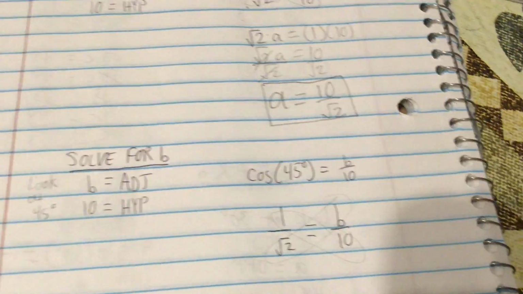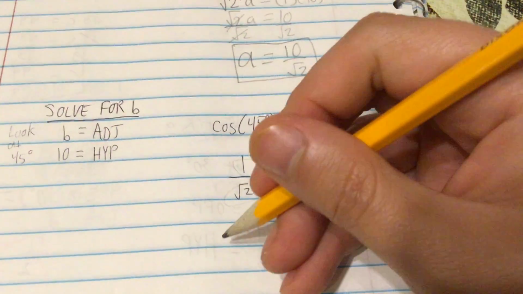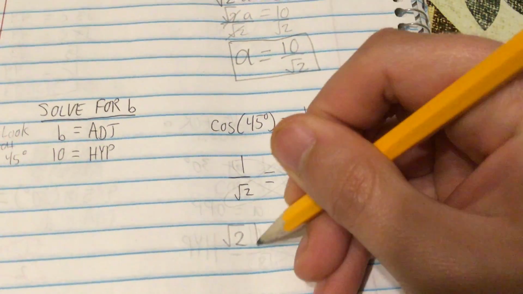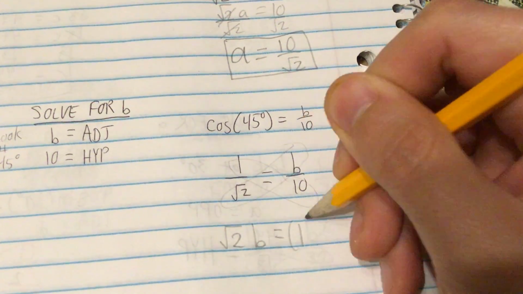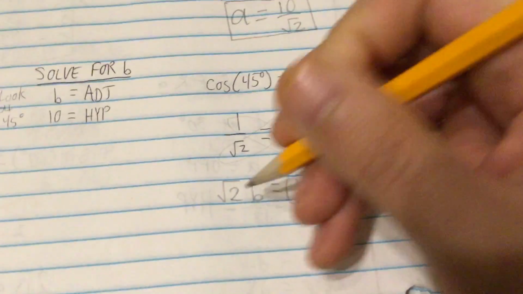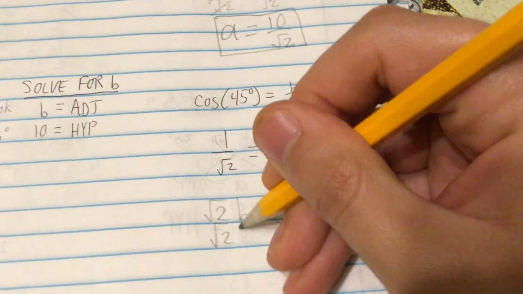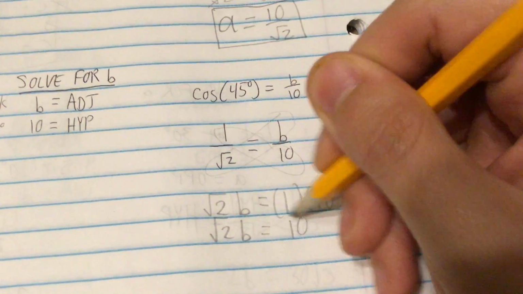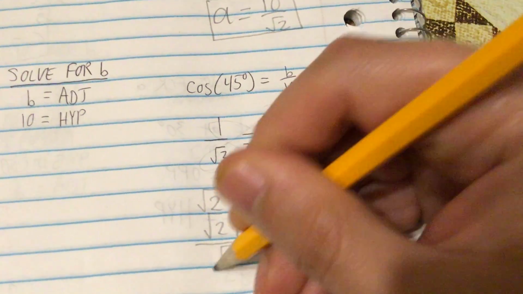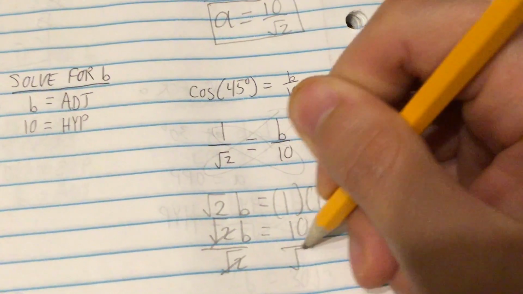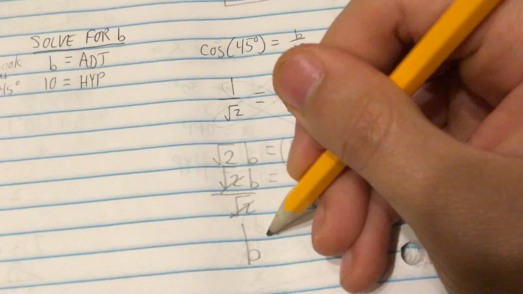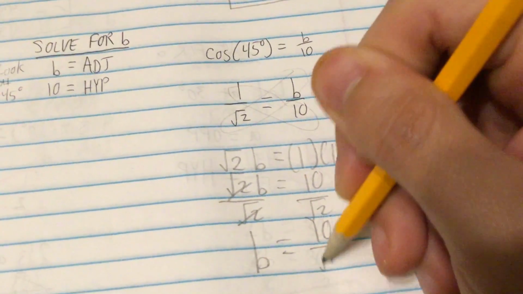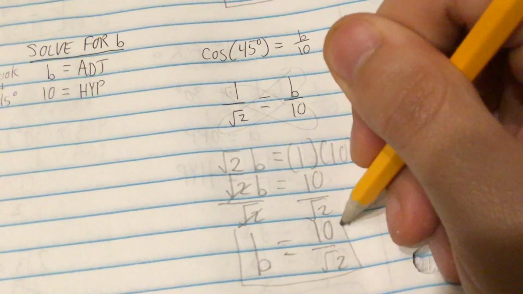I'm going to cross multiply these, and I get square root of 2 B is equal to 1 times 10. Now I'm going to divide both sides by the square root of 2 and get B is also equal to 10 over radical 2.